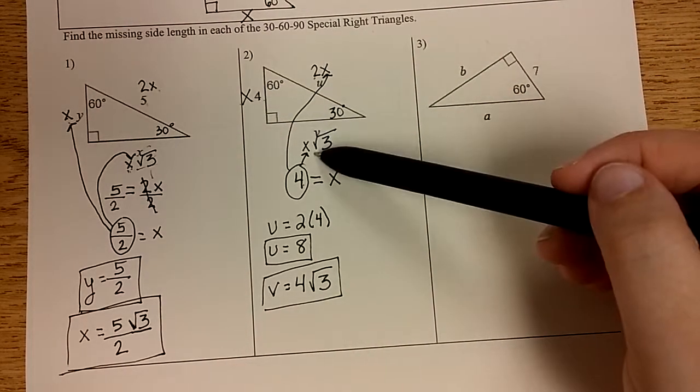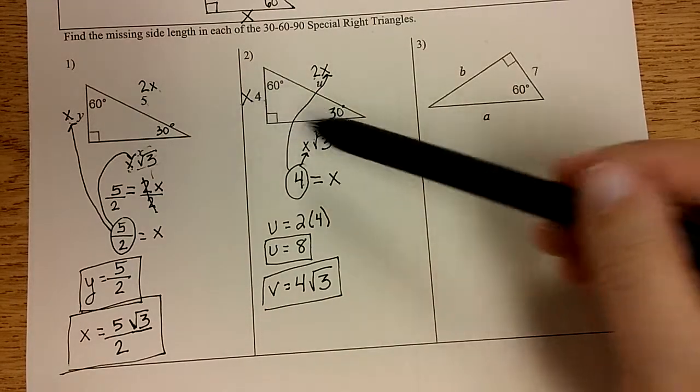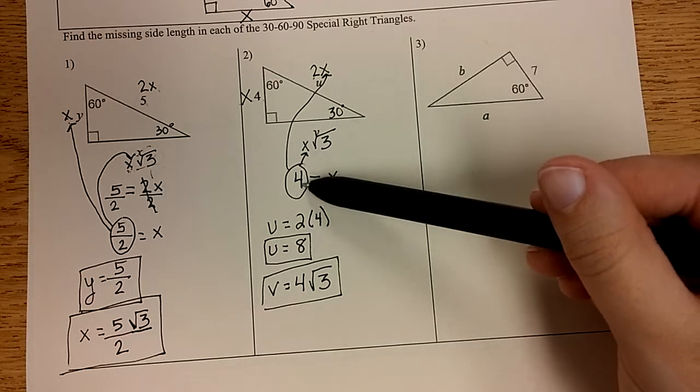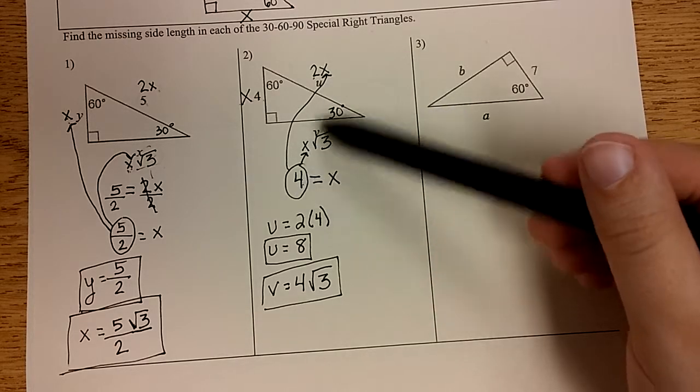So again, I labeled, set the given side equal to the label. X was already by itself, so at this point I took my X value and I plugged it into the labels of the missing sides.